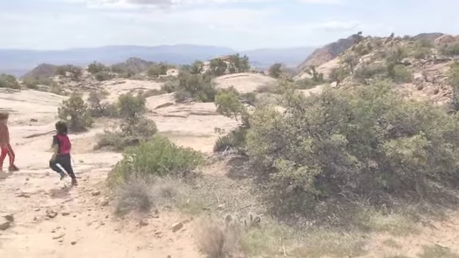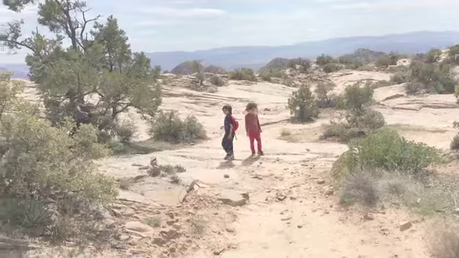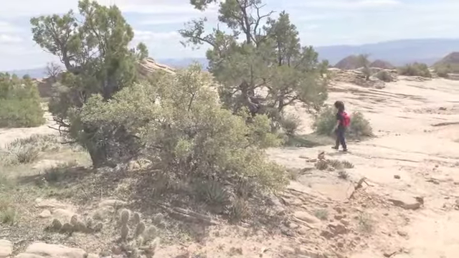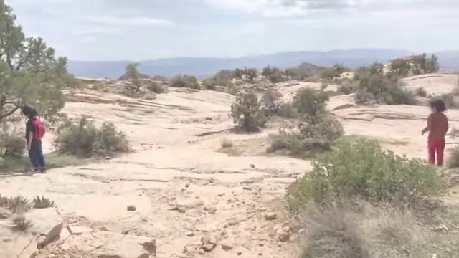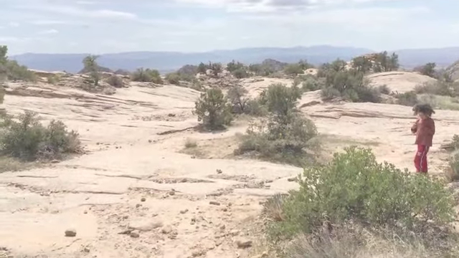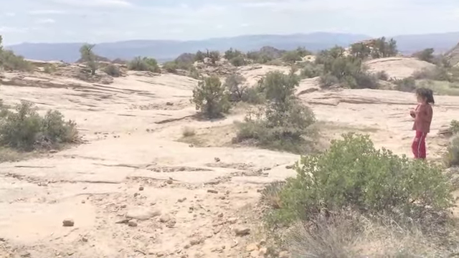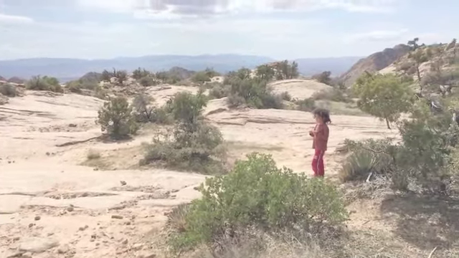So if you've never been to Yant Flat before, this is the last little bit. We've been walking through this sandy area, and it opens out onto this slick rock. So this is the big payoff at the end of the trail. It's only about a mile-long trail, really worth a visit if you've never been here before.